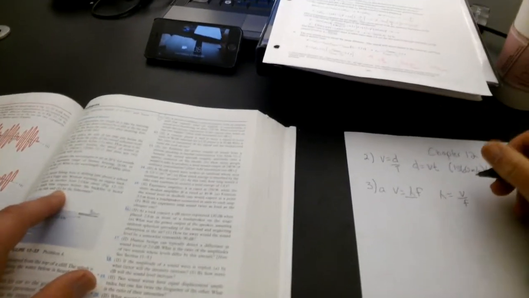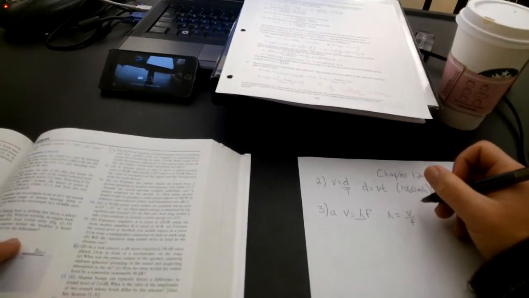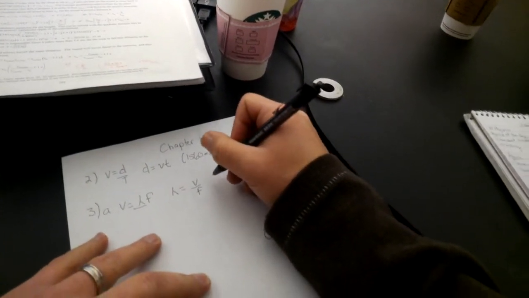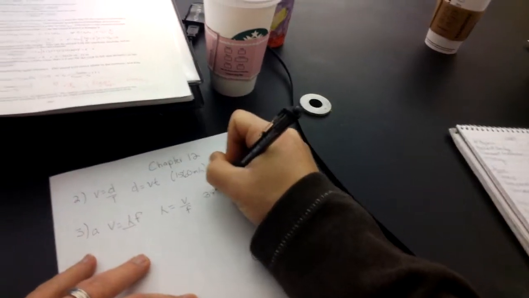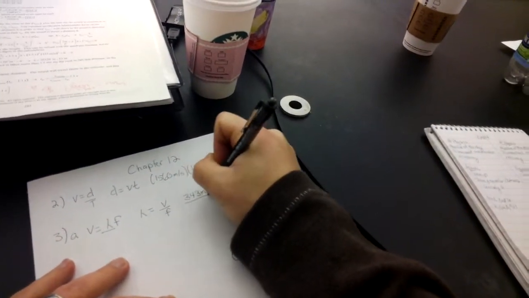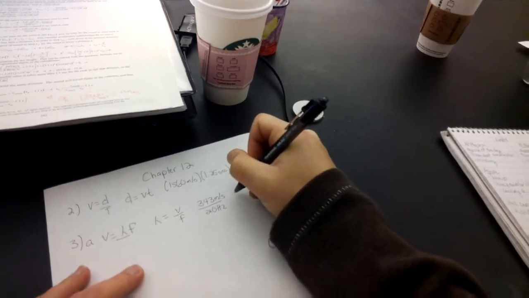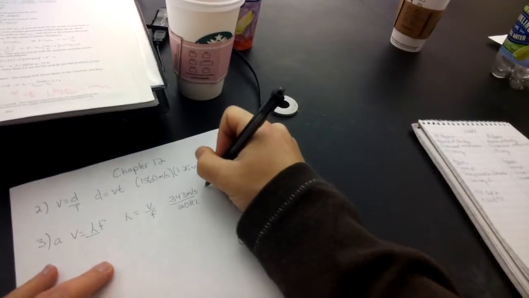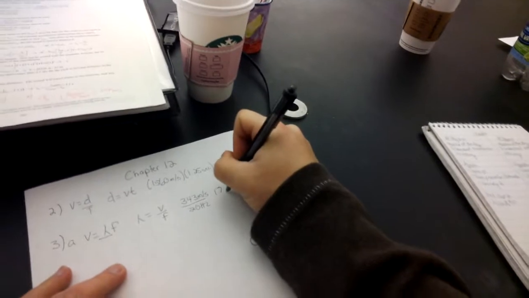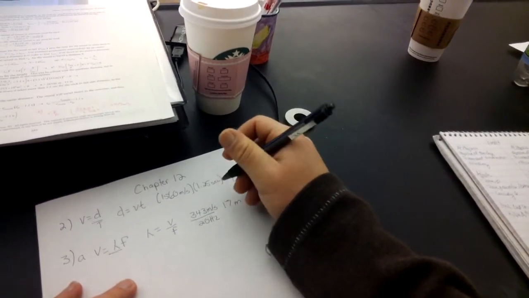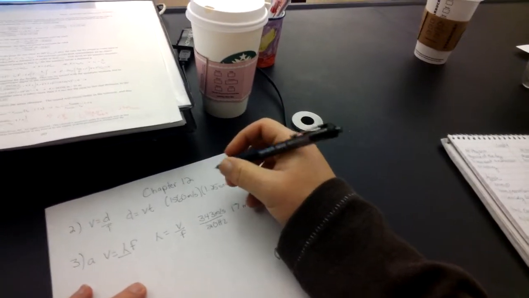Okay, and so what kind of information do we have? As we look at the problem, we see we have 343 meters per second. That's our velocity in this question, which is the speed of sound. Our frequency is 20 hertz. And in this case, I will get about 17 meters. 17 meters.